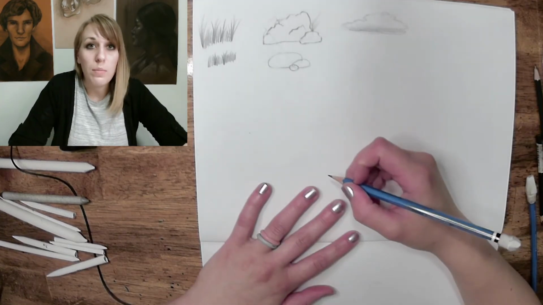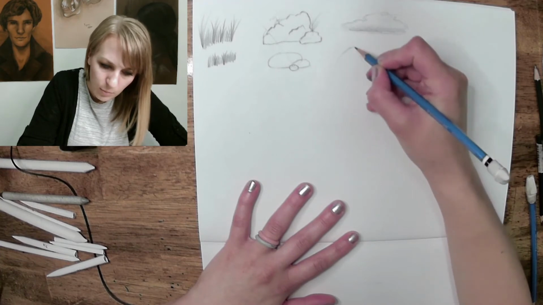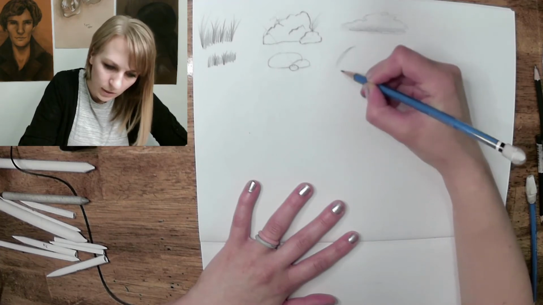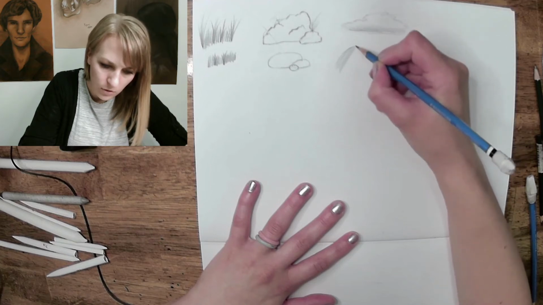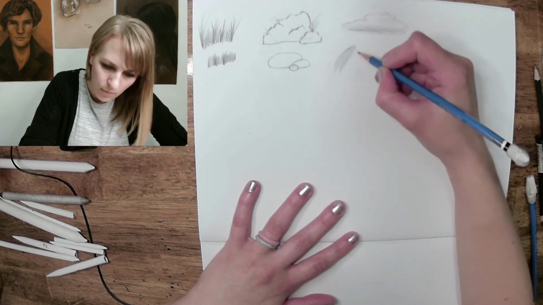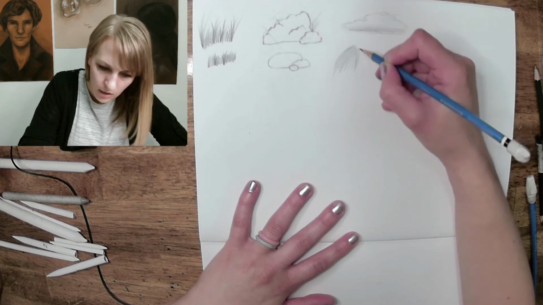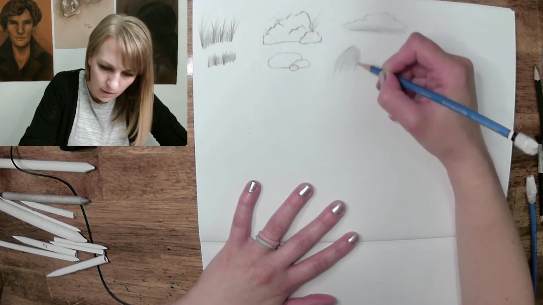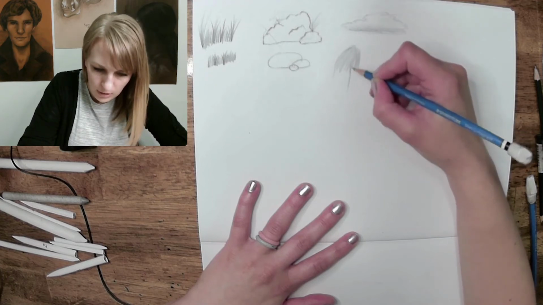Other textures that you might be interested in doing include fur or hair. Depending on the type of fur or hair, it follows the shape of the object that it's on. And it should come from generally the same area. You might have one patch of fur here, another patch that starts down here.